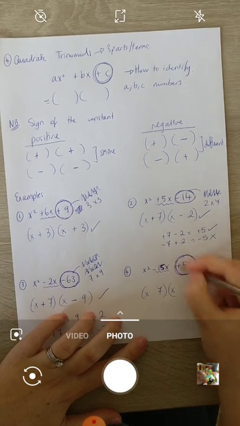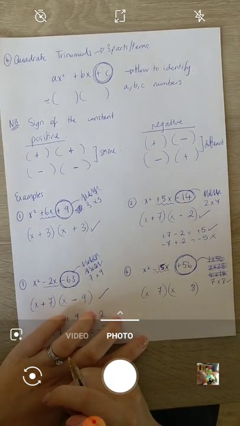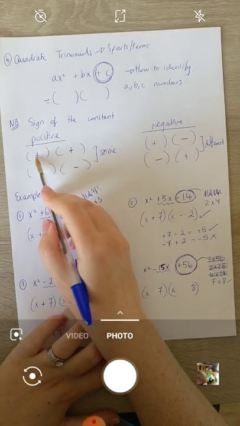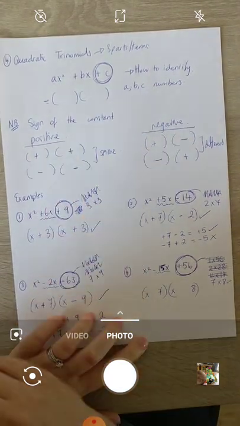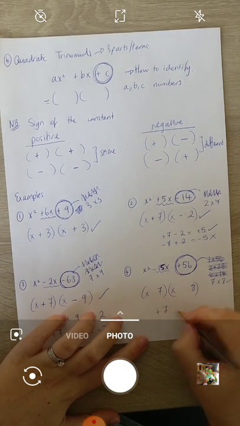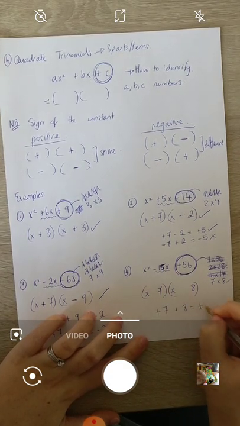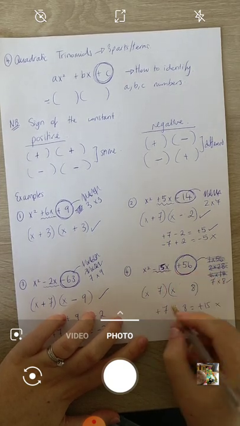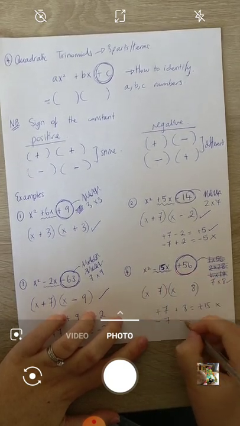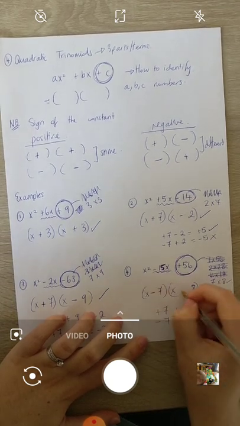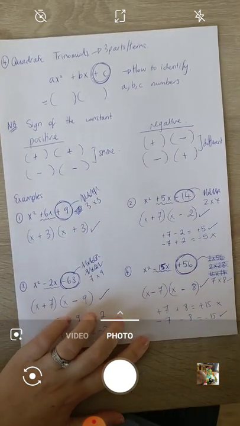Sign of the constant, okay? So because it's positive this time, it means that your signs are either going to be a plus and a plus, or a minus and a minus. Plus 7 plus 8 gives us plus 15. We are not looking for a positive 15, we're looking for a negative. So it's going to be minus 7 minus 8 gives us minus 15, and that's our final answer.